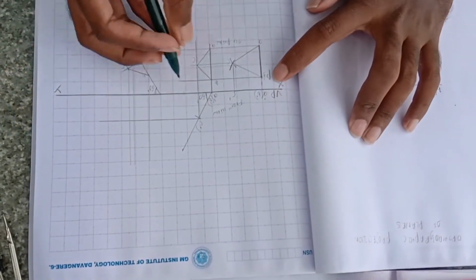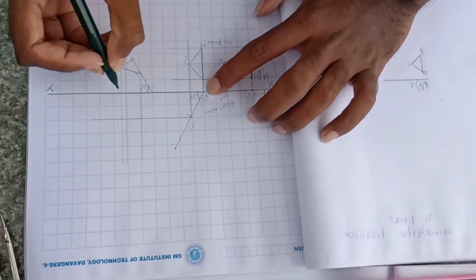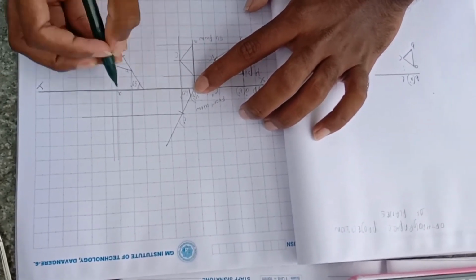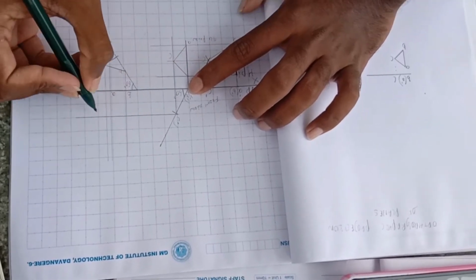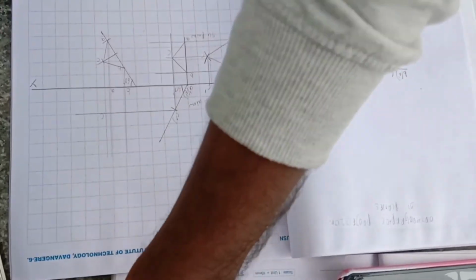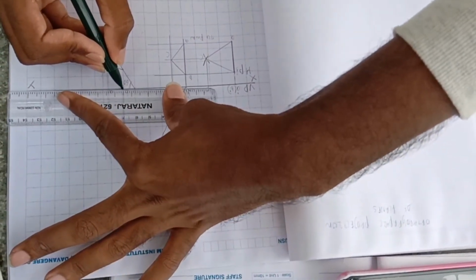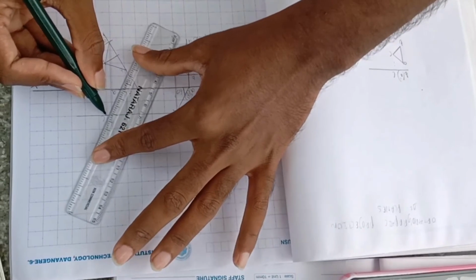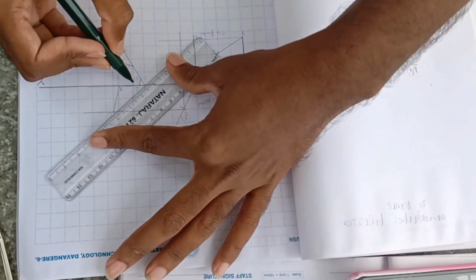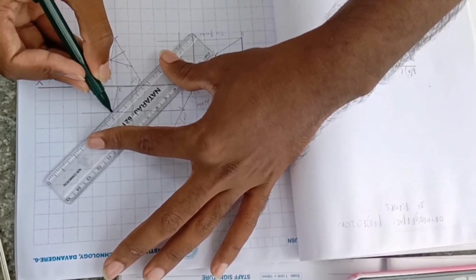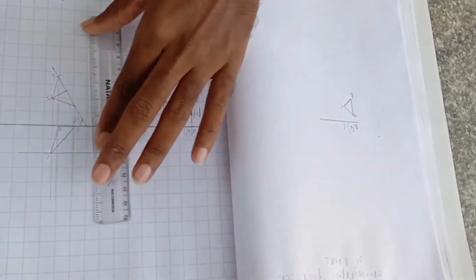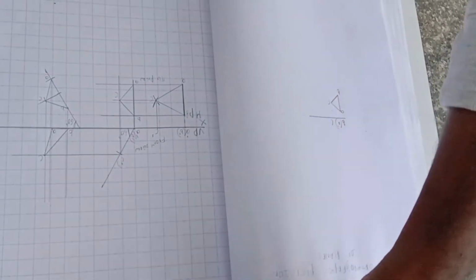Now we have to match the points A, A dash. This is the point A, B, B dash, and C. This and this combine at this point C. A, B. This is point B. This is the third position of the triangle formed.